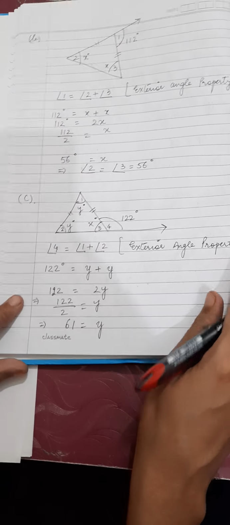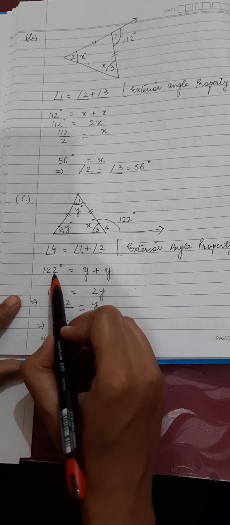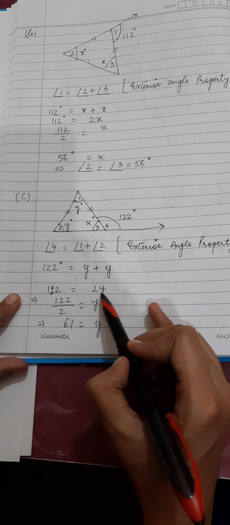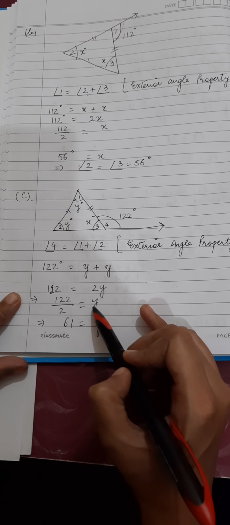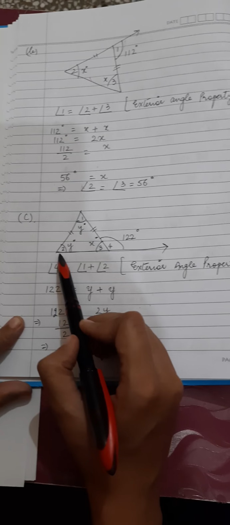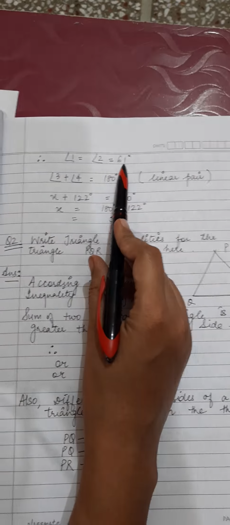Exterior angle property. Angle 4 is 122, equal to angle 1 plus angle 2, which is y plus y. It will give 2y, and when I solve it, this will give 61. So angle 1 is equal to angle 2, which is equal to 61.